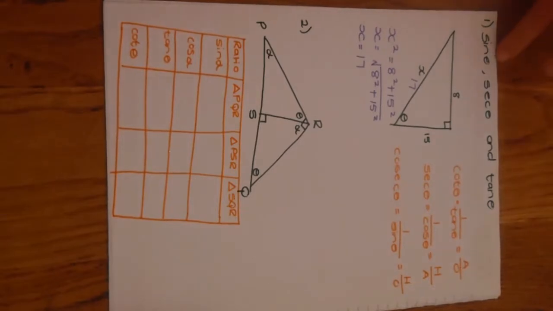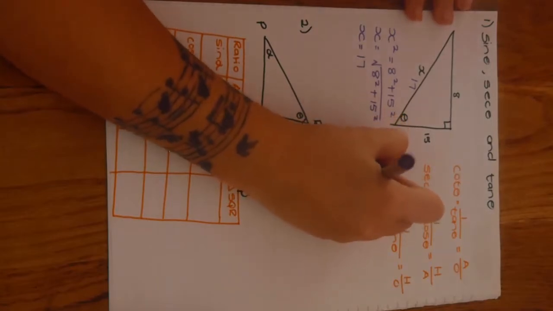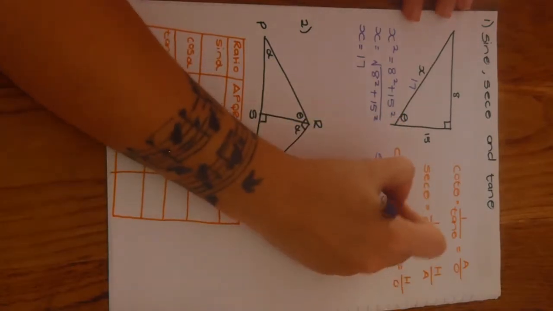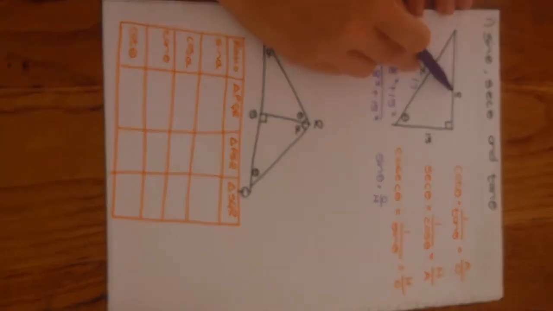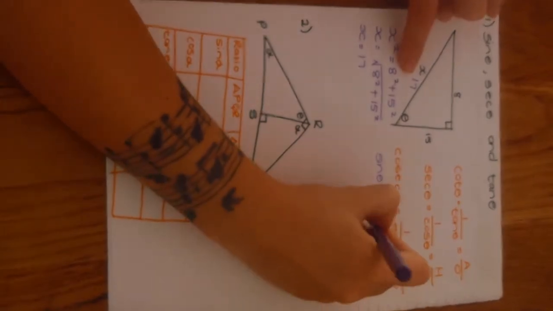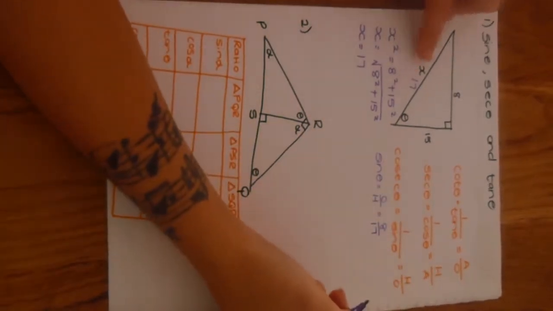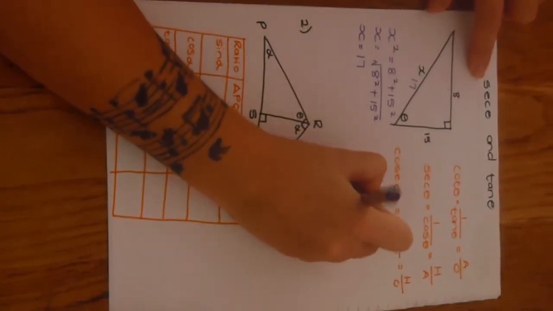Now I need to come up with ratios for sine, sec, and tan. Sine is always opposite over hypotenuse. Here is theta. Opposite is 8, hypotenuse is 17, so it equals 8 over 17. Then sec theta.